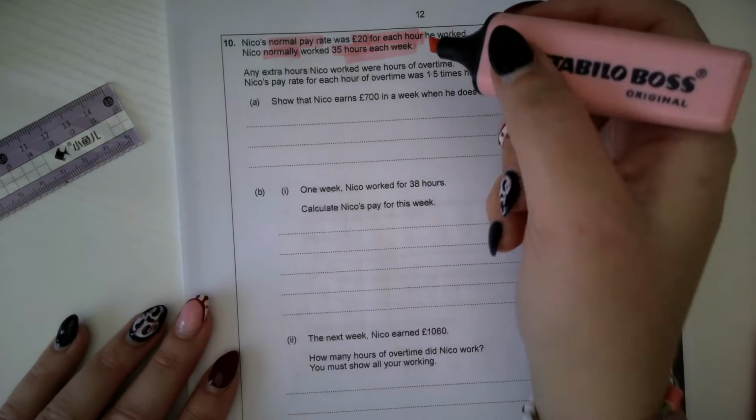So this is what we're looking for. If there's no hours of overtime, we're looking for what he normally earns before they pay him any extra. Okay? So his normal pay rate is £20 per hour and he usually works 35 hours a week. So we are doing 20 times 35.